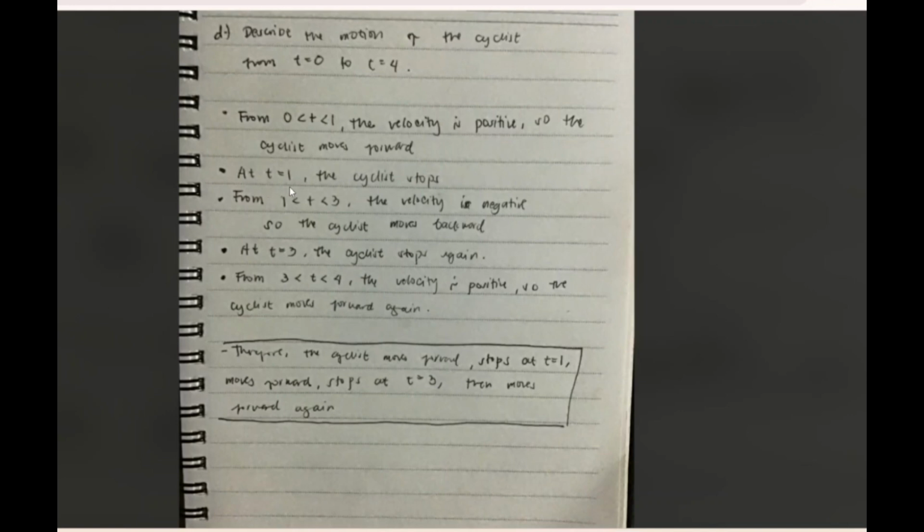And at t equals 1, the cyclist stops, since this is constant. From t is greater than 1 but lesser than 3, the velocity is negative, so the cyclist moves backward.